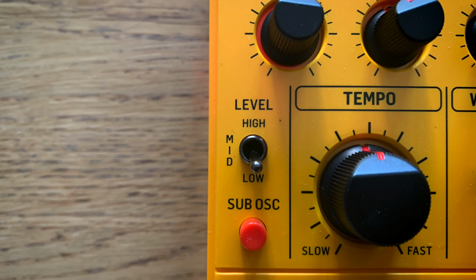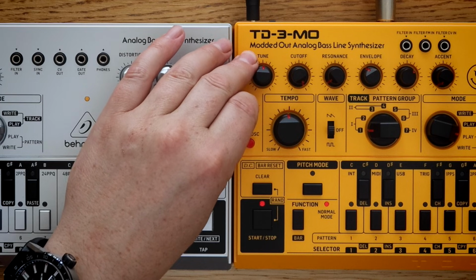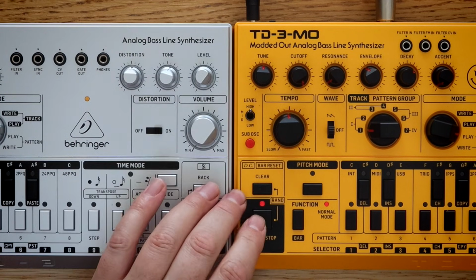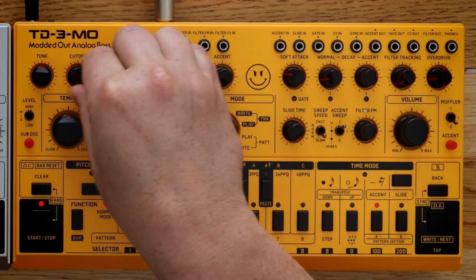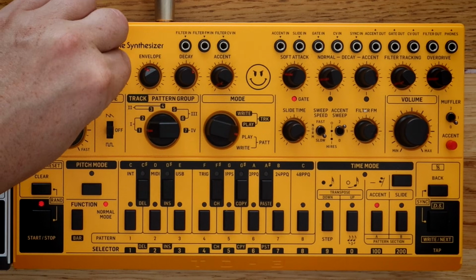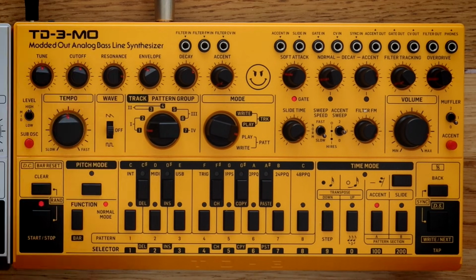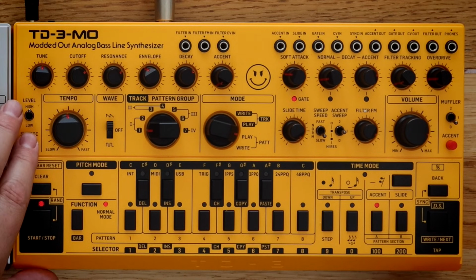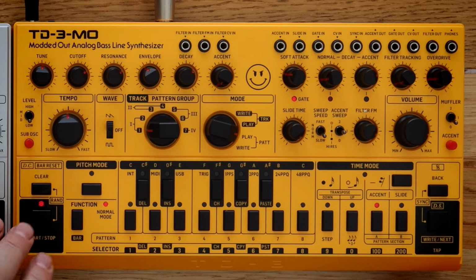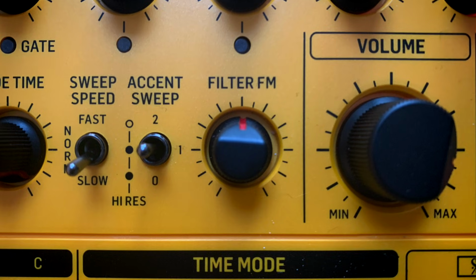We've also got a sub oscillator. We all know what they do, but let's take a listen. We turn the main oscillator off. And that's just got those 3 volume levels. So that gives it a little bit of extra depth, and for extra dirt, we've got the filter FM knob.